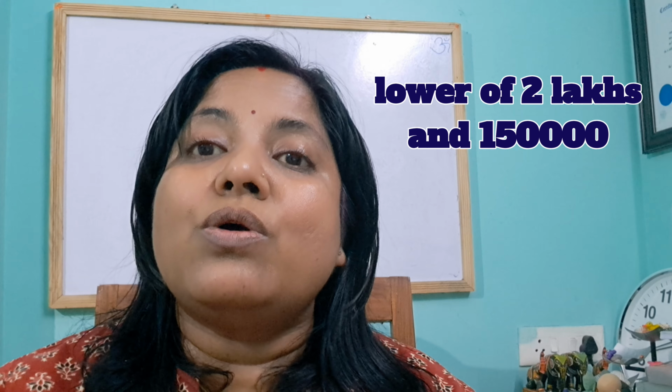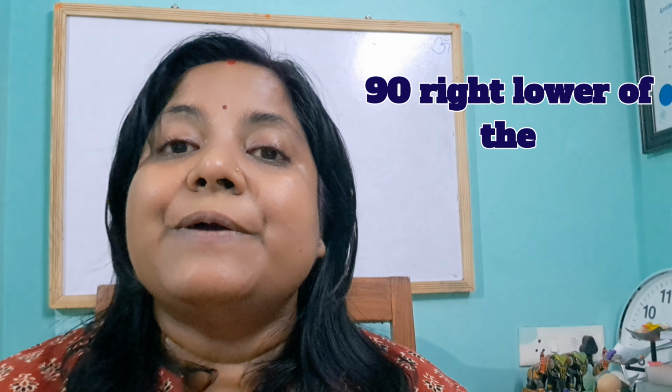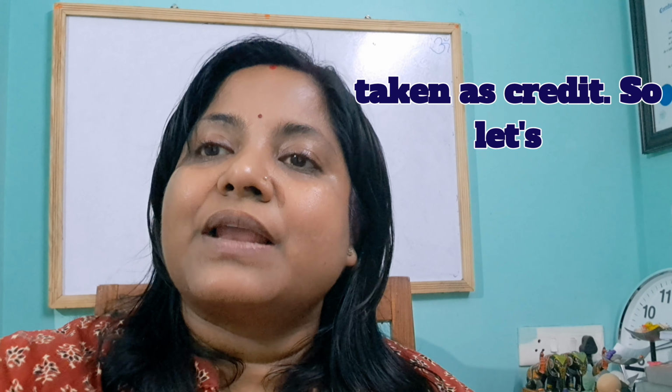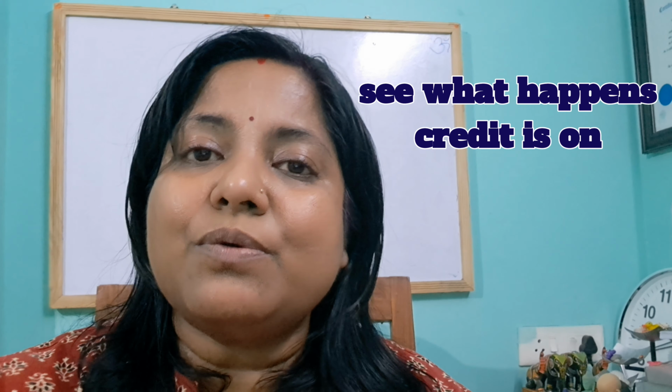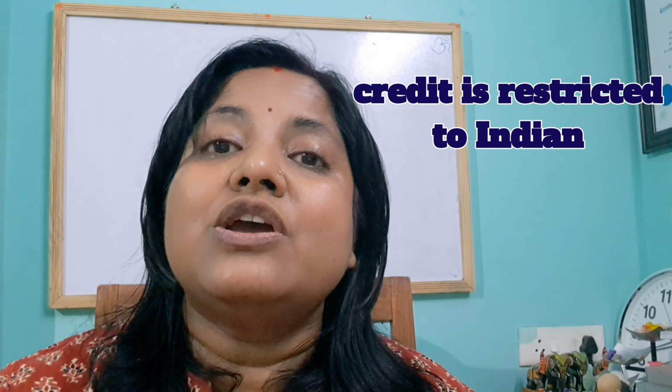Credit allowed will be the lower of 2 lakhs and 1,50,000, because as per Section 90, the lower of the two is allowed. The lower of the two, on the foreign tax, will be taken as credit. So let's see what happens. Credit is 1,50,000. The extra 50,000 cannot be claimed. Always remember this point: credit is restricted to Indian tax on that income.